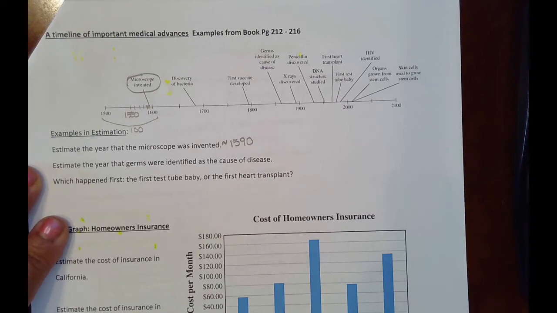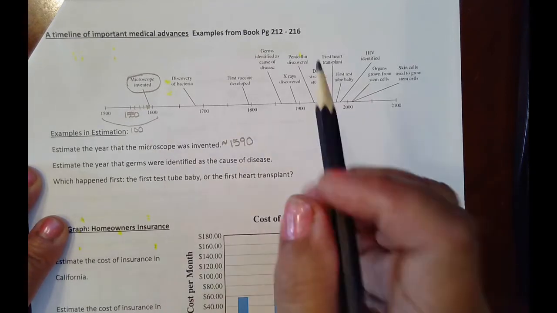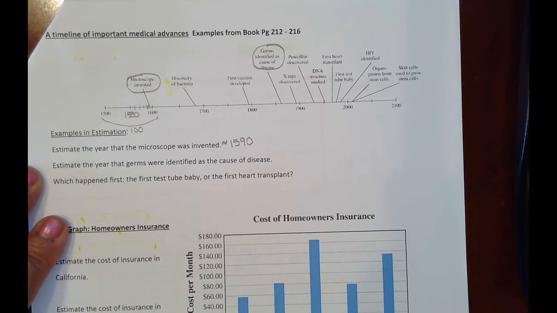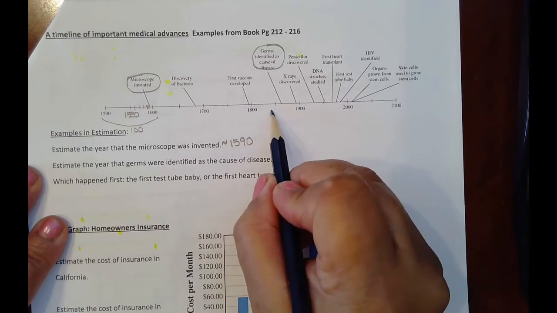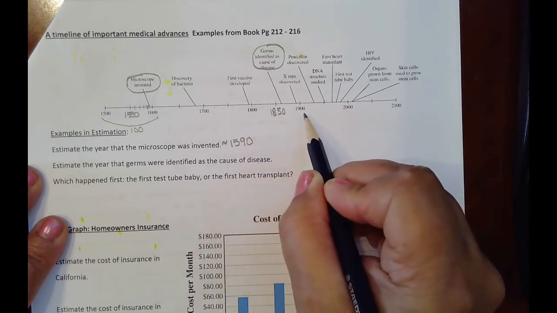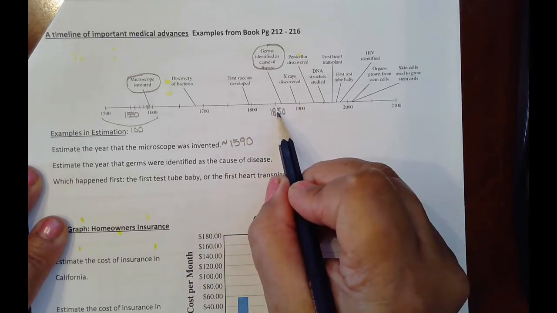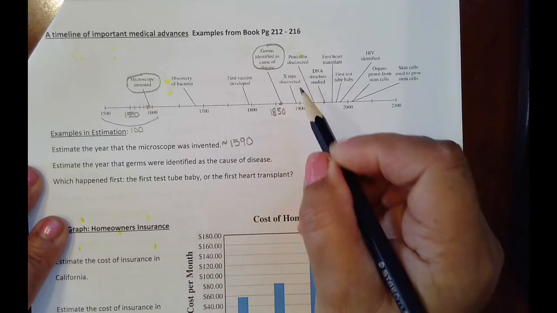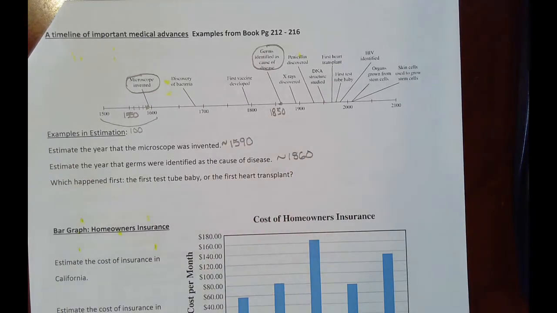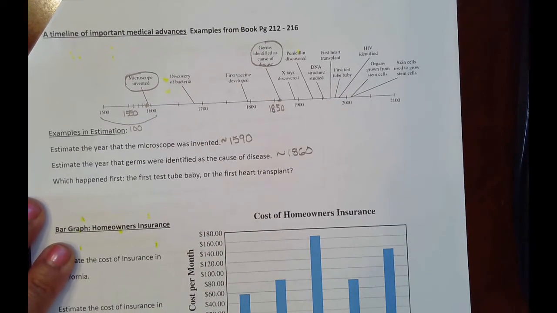Okay, next one, estimate on this same timeline the year that germs were identified. So let's see, here that is right here. So germs identified as the cause of a disease. Okay, let's see what that looks like. Again, this is the halfway mark, so this would be 1850. It's the halfway mark between 1800 and 1900. And I'm going to approximate that at approximately 1860. But it would be fine if you said 1859 or 1861 or 1862. But you have to be pretty close.